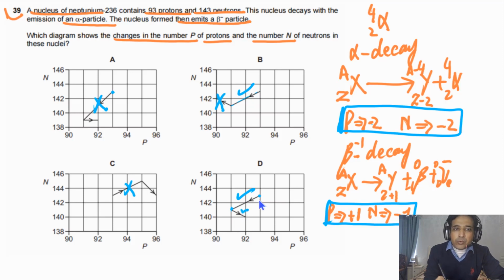You can also complete this diagram, this triangle, for example, here. So this is -2, this is also -2, and this one you can draw as this small triangle. So this is -1 and this is +1. It means this is the right answer.